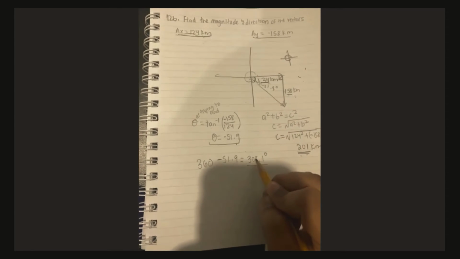Okay, let me plug that in. 308.1 degrees. So this is the direction we found for the tangent we just evaluated. How are we going to notate that? You can round it to 308, but I would ask her how she wants us to round our angles, so let's keep it in this form for now.